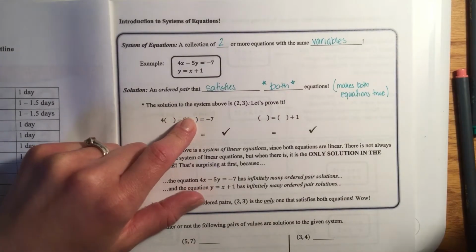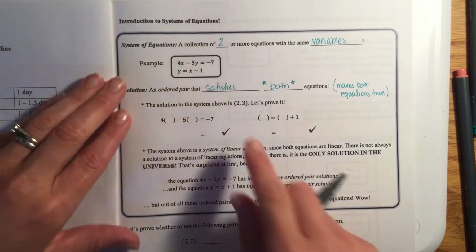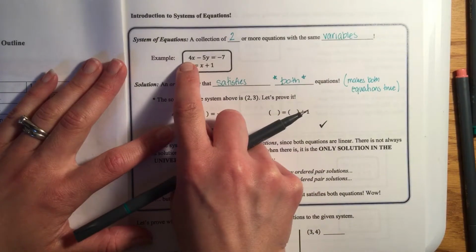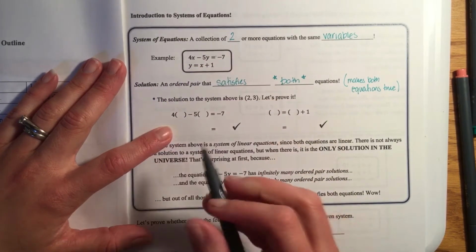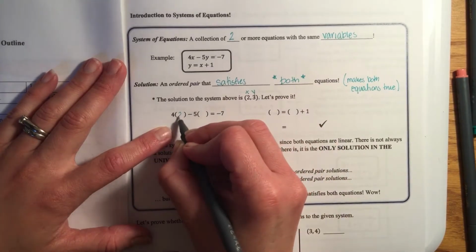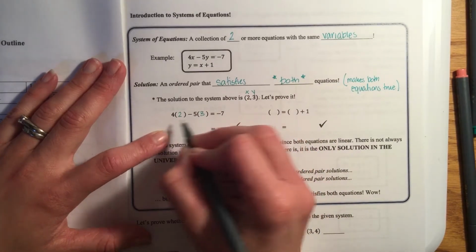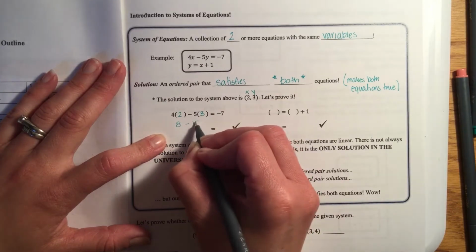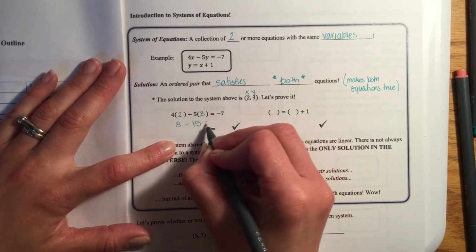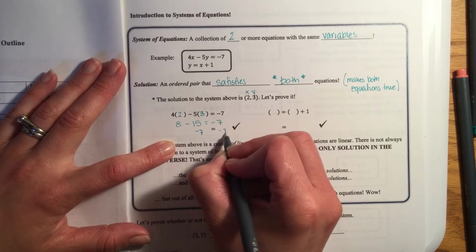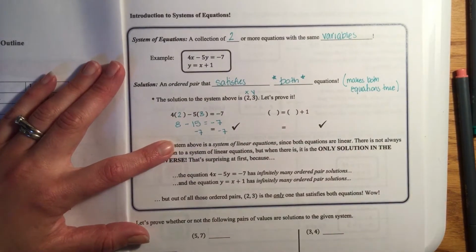Okay, so the solution to the system above is 2, 3. Let's prove it. So they took the first equation, 4x minus 5y equals negative 7. They put the x and the y into the equation. 4 times 2 is 8, minus 5 times 3 is 15. 8 minus 15 equals negative 7. Negative 7 equals negative 7, so it's true.